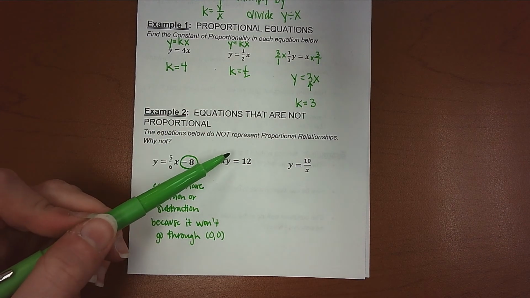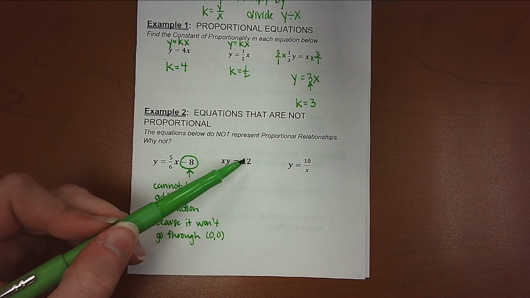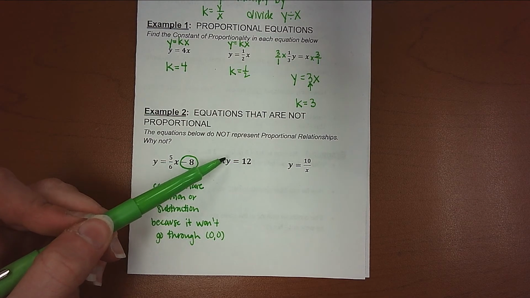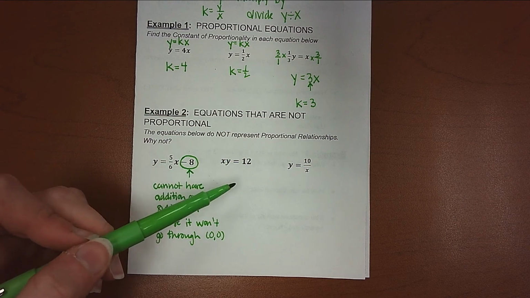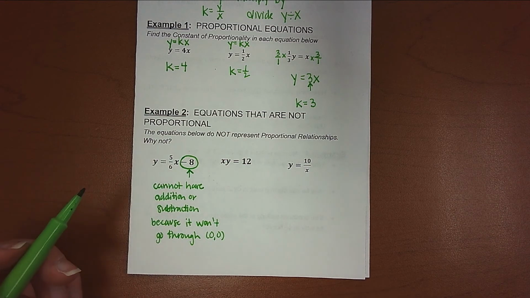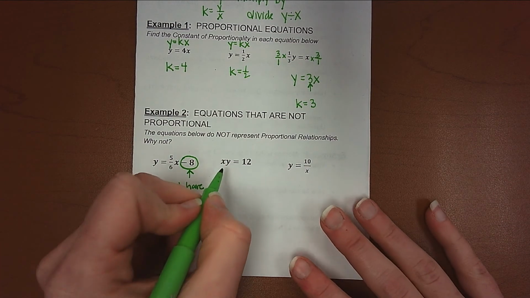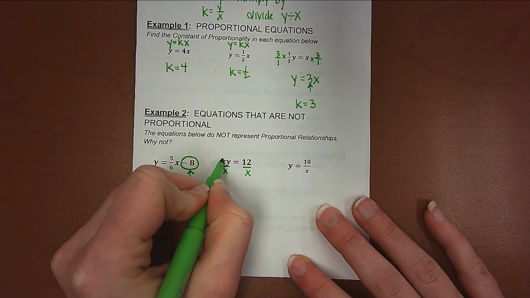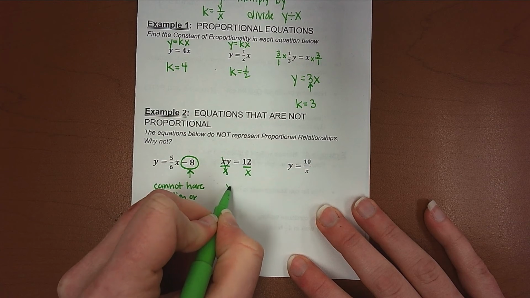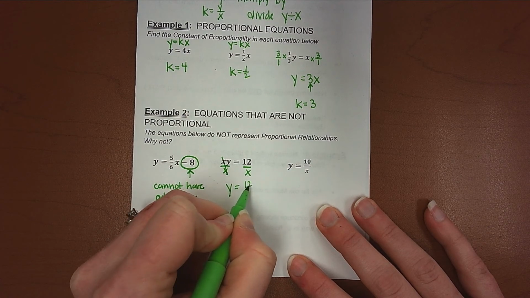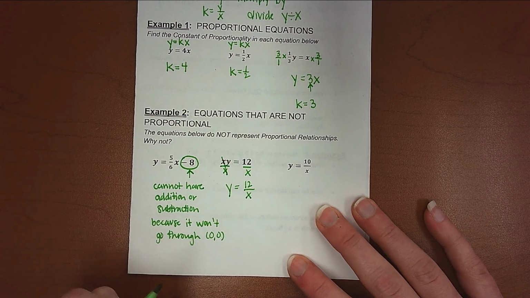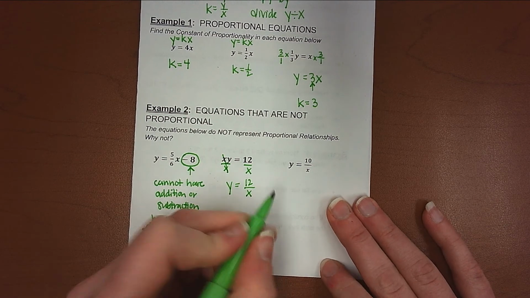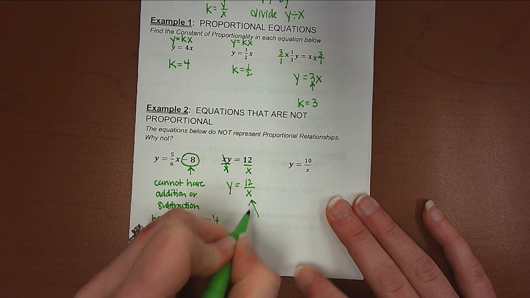On this next one, we've got xy equals 12. Let's try to get y by itself and see if we have a term times x. In order to get y by itself, I have to use inverse operations. The opposite of multiplying by x is dividing by x. And x divided by x is just 1. 1 times y is y. Y equals 12 over x. This is not proportional because x cannot be in the denominator.